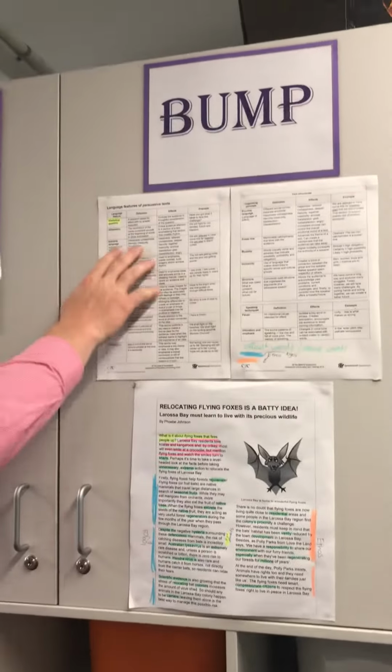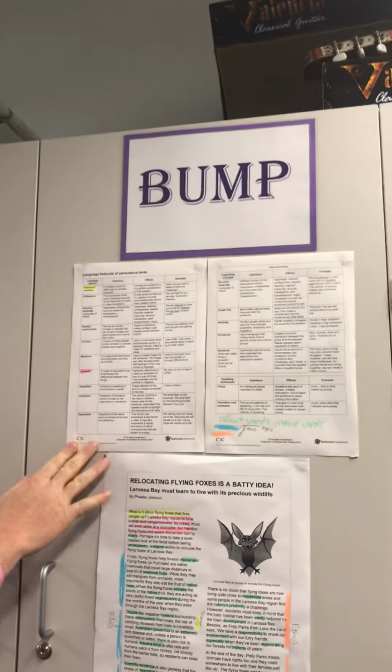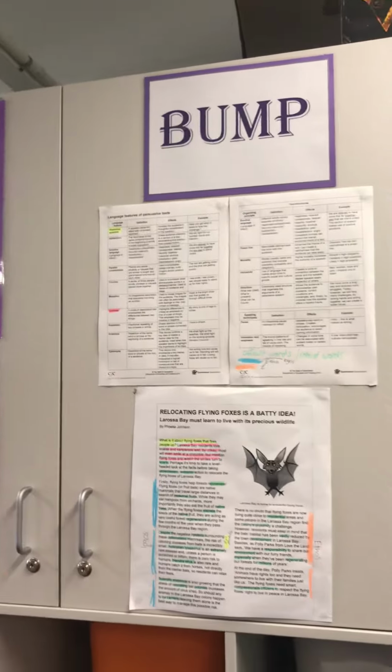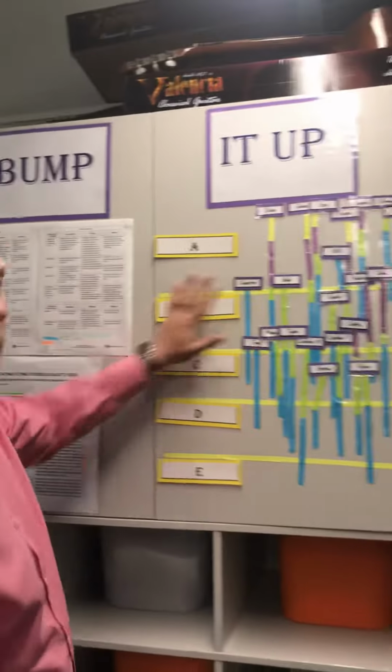So back to our bump it up wall, we have the language features of persuasive text, so students can have a look up here and see all the things that they needed to put in. Moving along, we'll save this part to last.